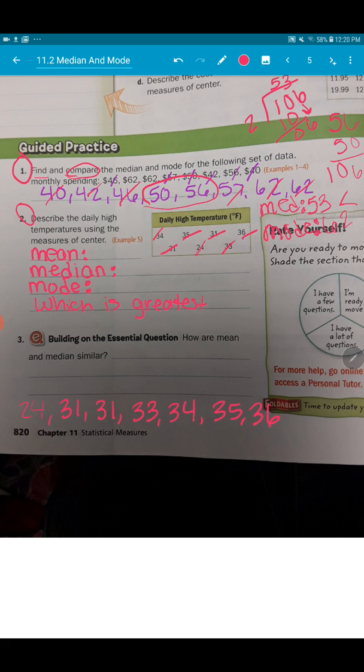Okay. So first, how would I find the mean? So mean, you would add all these numbers up. So on my calculator, I'd be typing in 24 plus 31 plus 31 plus 33 plus 34 plus 35 plus 36.